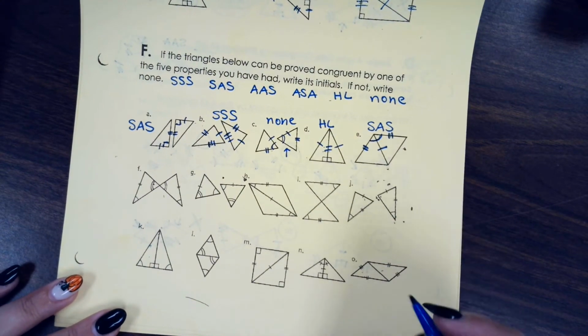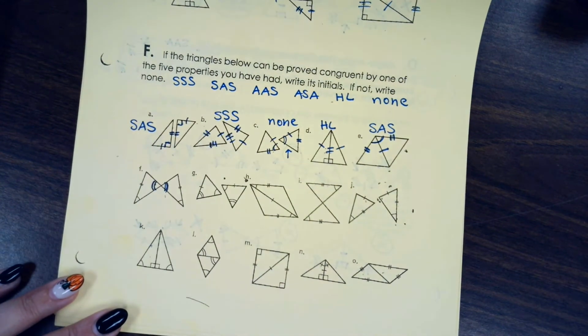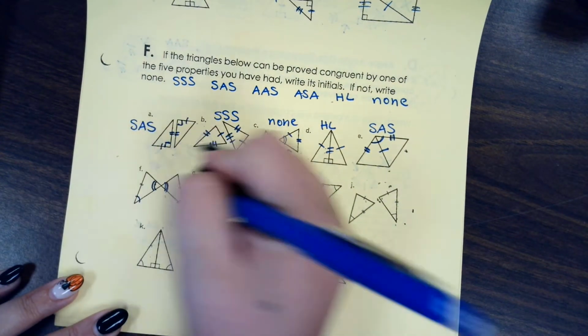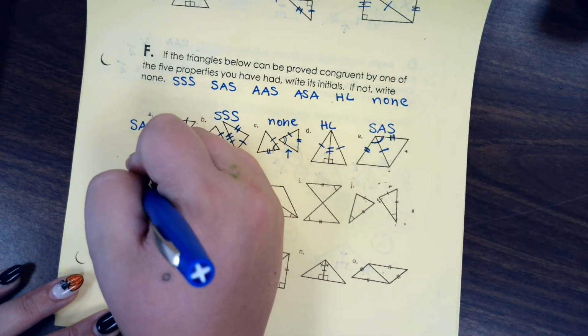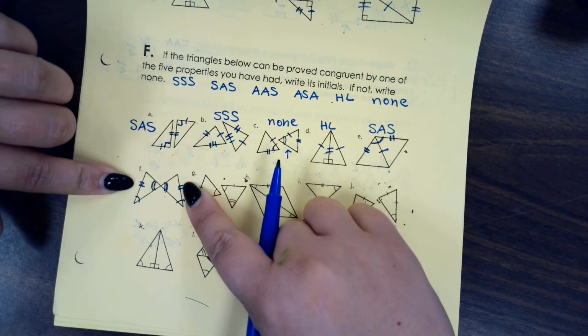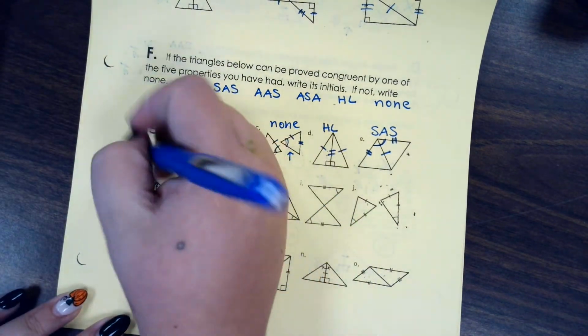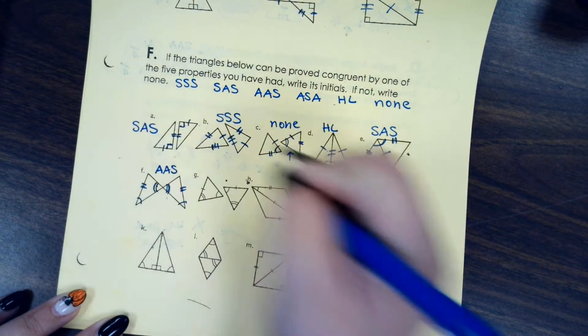Letter F. We've got vertical angles, which we know are congruent. We have another pair of congruent angles, and then we have a side. Notice the side is in the same spot, right? We have angle, angle, side. So we can prove these are congruent by angle, angle, side.